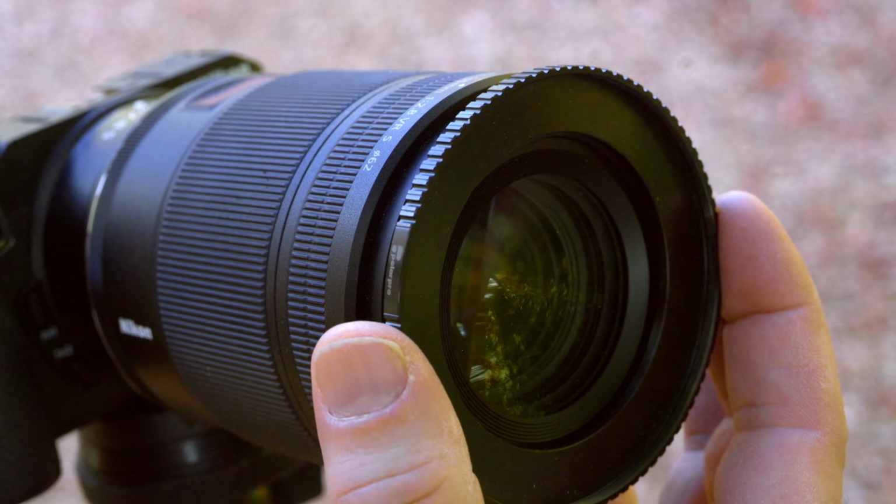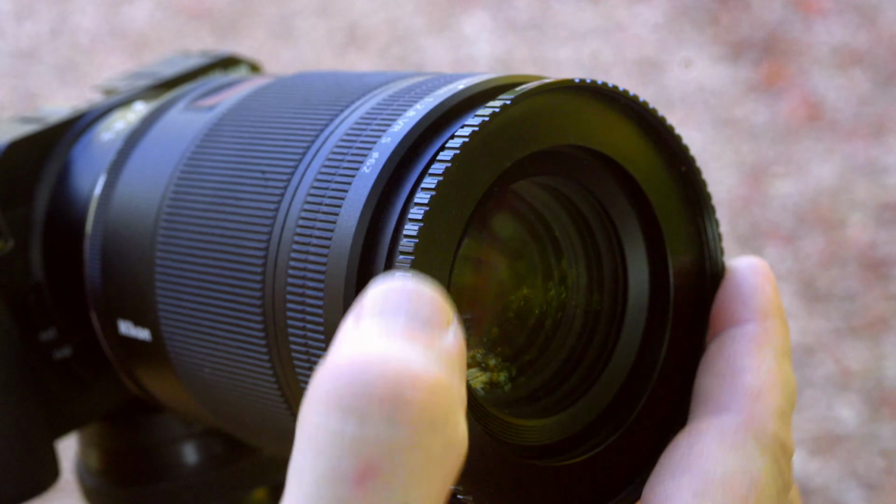Now, if you have more than one lens, I recommend getting an ND filter that fits the largest lens, and then you can get a step-up ring for the smaller lenses. A step-up ring basically screws onto the front of your lens and it makes it bigger. It just stays there, so you can just use one ND filter on any of them. This will save you a ton of money.